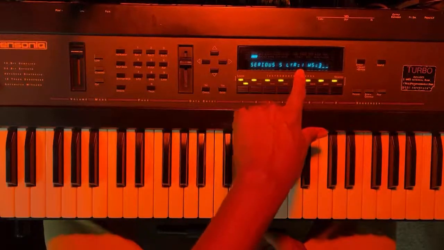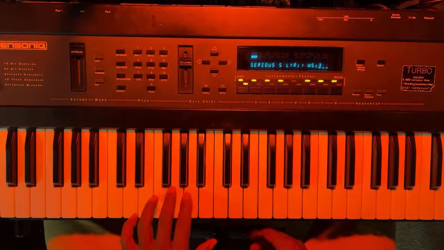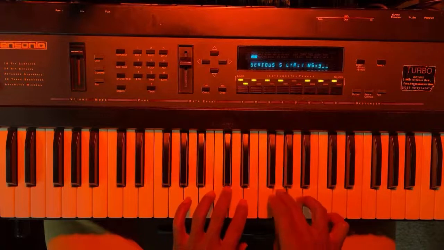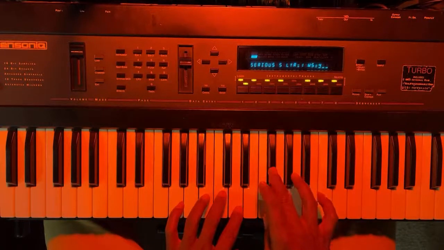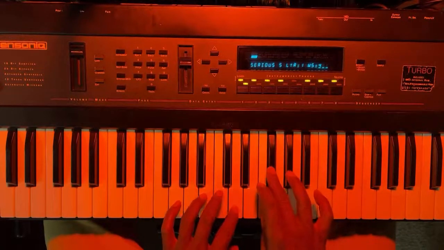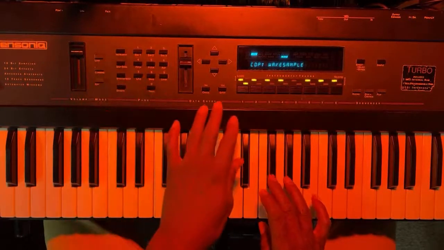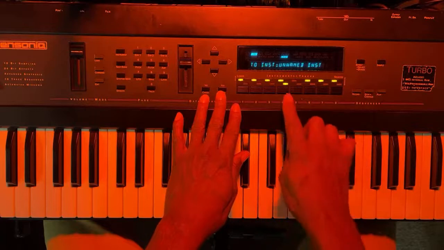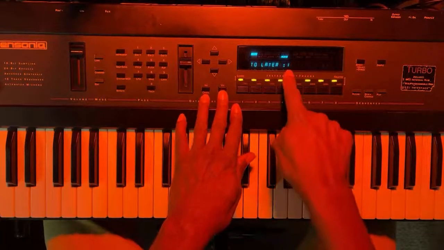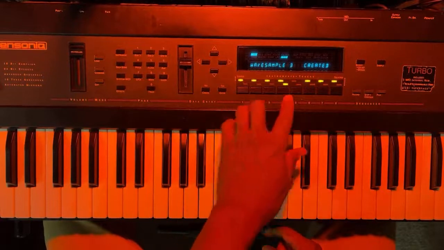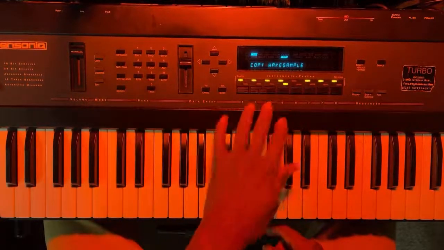we're still on layer 1. And now we're going to go to wave sample. We're going to find the first root key of 4. Right there. So we're going to hit command wave, and we want to copy that layer to that same thing, to layer 1 again. Okay, so we hit yes. So that means wave sample 3 is created.